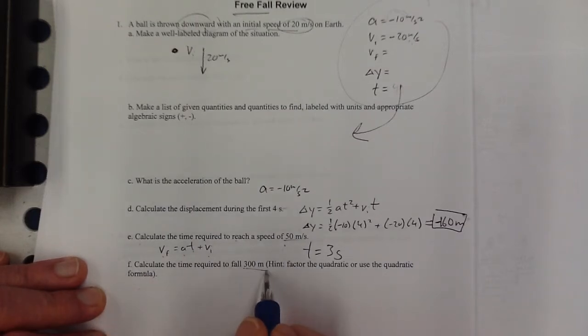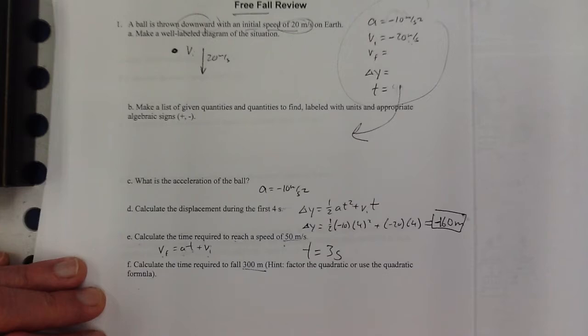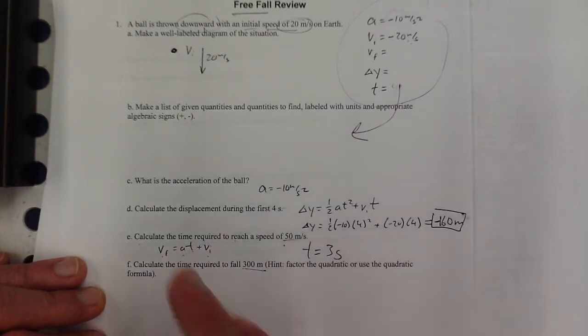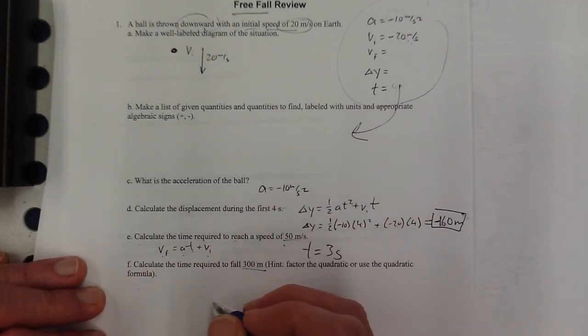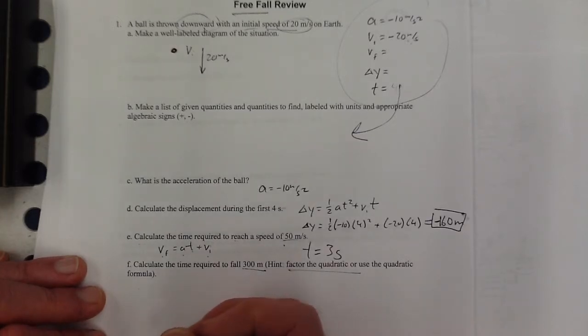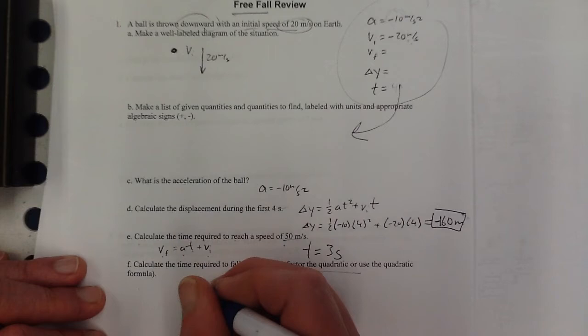Calculate the time required to fall by 300 meters. And then there's this hint here about factoring the quadratic and using the quadratic formula. We're not going to do that. I'm going to show you a way to do it with the calculator. That will be important because with this whole factor-the-quadratic thing, things have to be set up very, very nicely for you to be able to factor something, and that is usually not going to be possible. So we don't want to rely on that method.